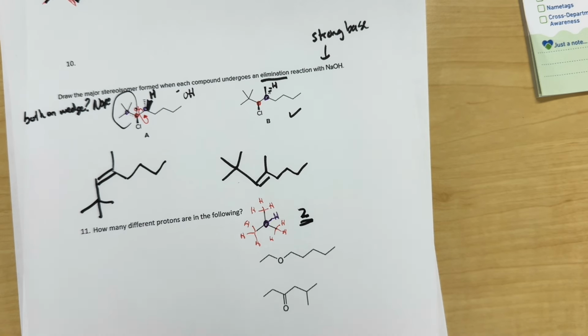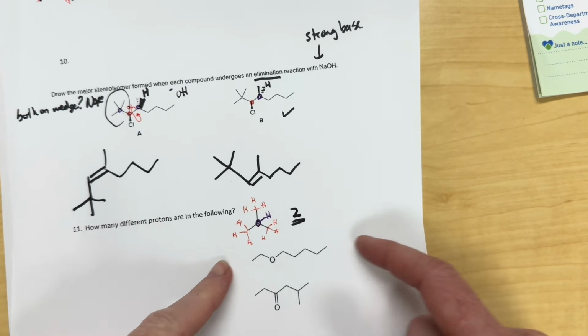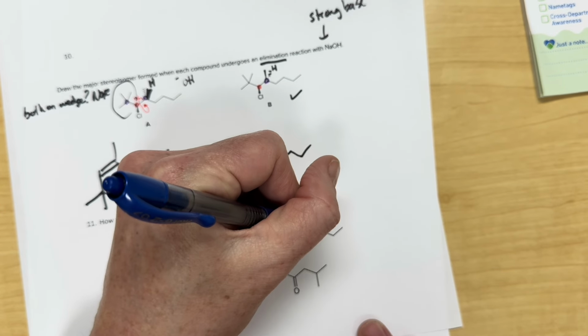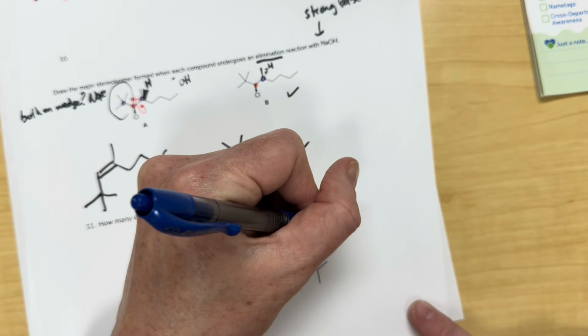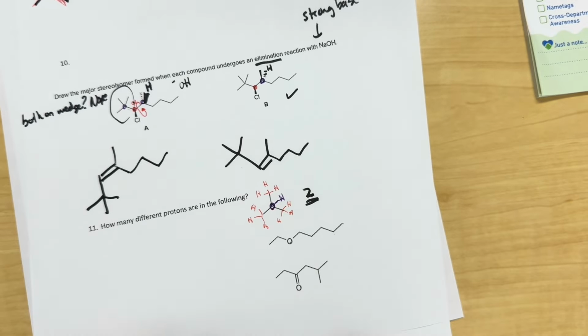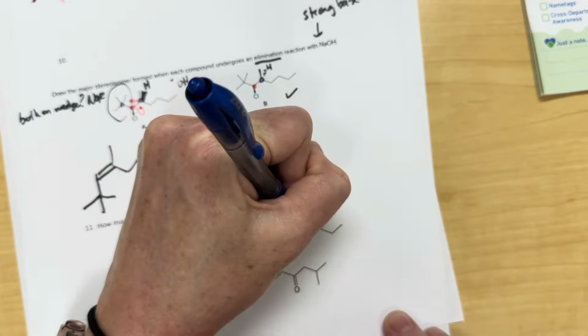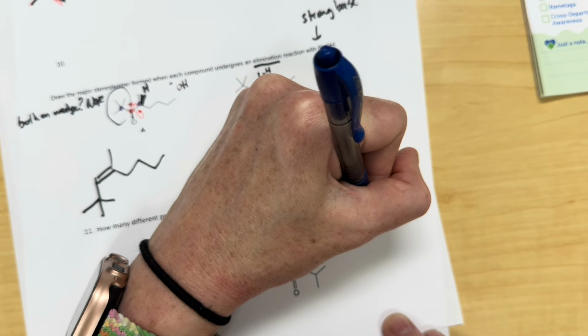Looking at this one, there's a lot. I'm going to run out of colored pencils. But because there's not really any symmetry in this molecule, if you flipped it around, it's not the same. Even though this is a CH2 and this is CH2, they're attached to 2 totally different things. This CH2 is attached to a CH2 and a methyl. This CH2 is attached to a CH2 and an oxygen. Totally different groups. So we got 1, 2, 3, 4, 5, 6, 7 different groups of hydrogen atoms there.